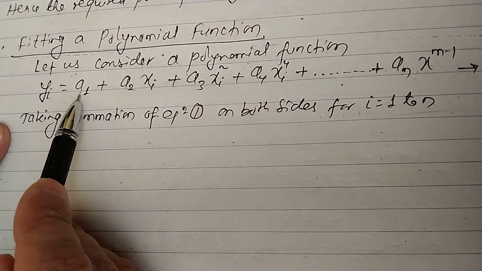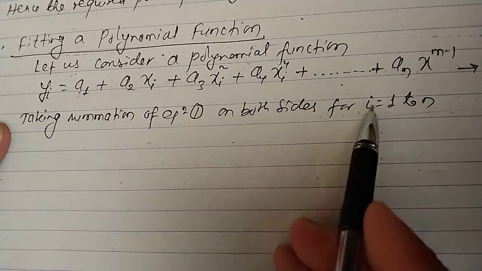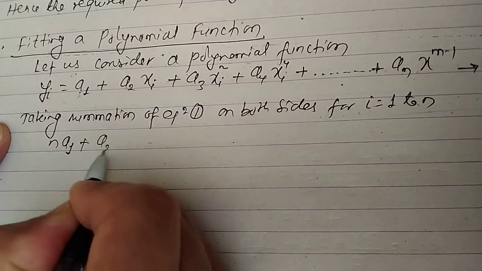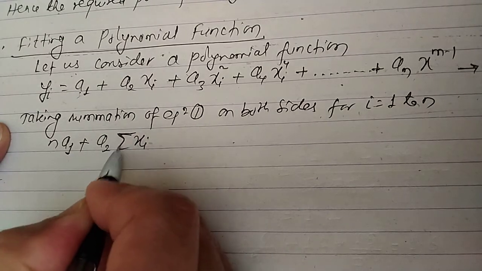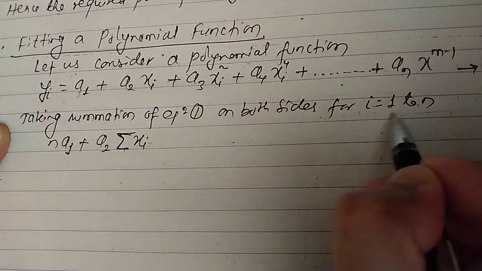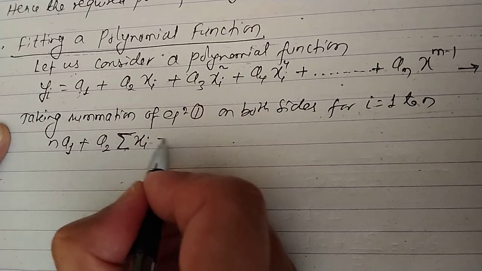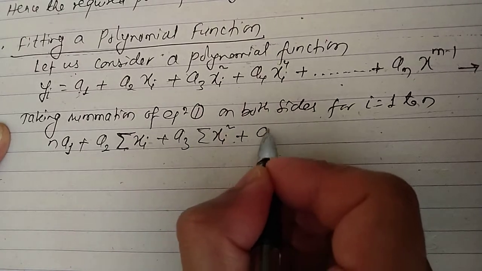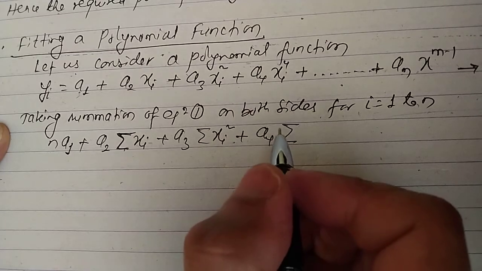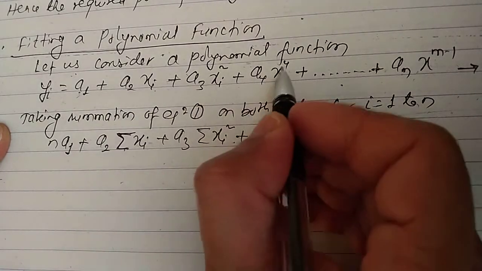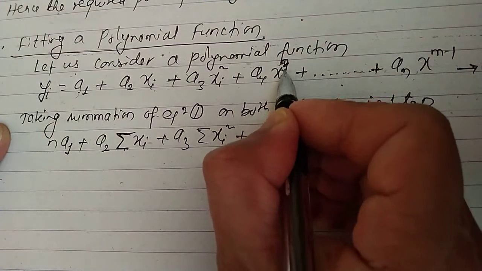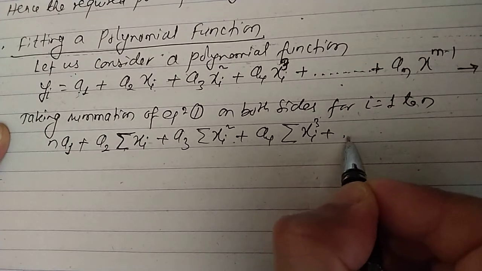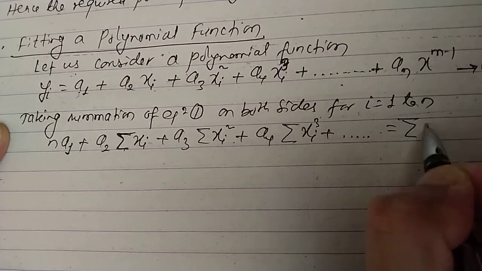Summation of a1 from i equals 1 to n will give you n times a1, plus a2 into summation xi. We'll just use the symbol summation, as we have already written the limits. Plus a3 into summation xi square, plus a4 into summation xi cube, will be equal to summation yi.